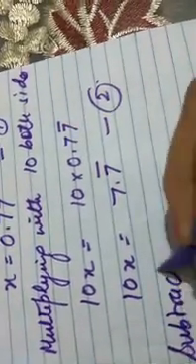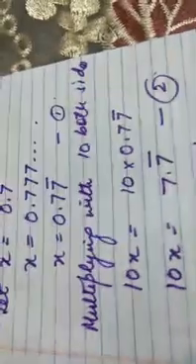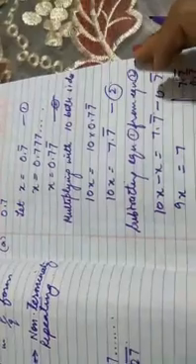Now I will subtract equation number 1 from equation number 2. So I will get 10x minus x equal to 7.7 bar minus 0.7 bar. The original equation we take as equation 1. Now 10x minus x is 9x, and when I subtract 7.7 bar minus 0.7 bar, the 7 bar and 7 bar become 0, and this becomes 7 minus 0, which is 7. So 9x is equal to 7 and x is equal to 7 by 9. So this is the rational representation of our decimal number.